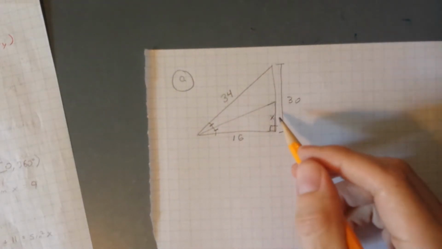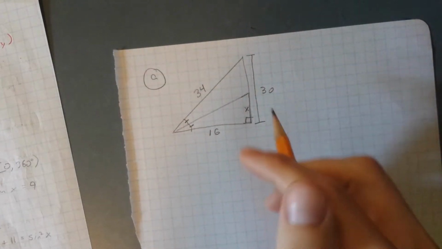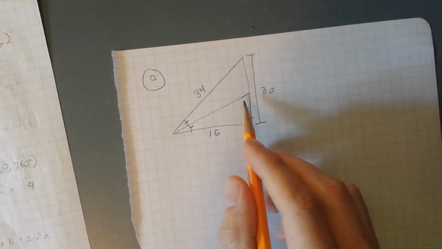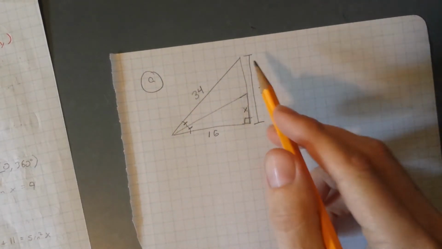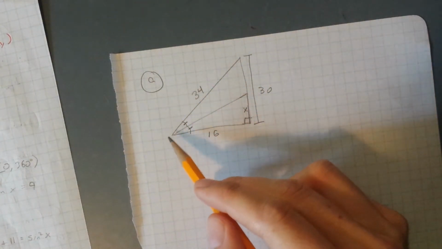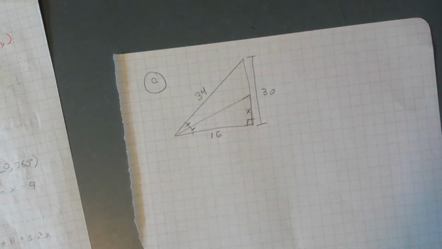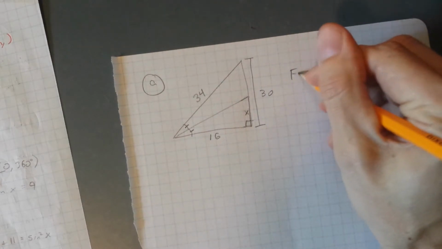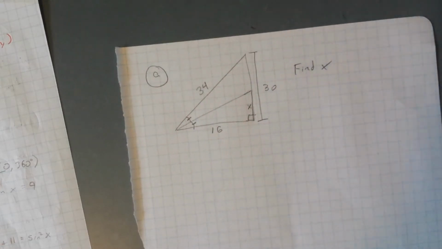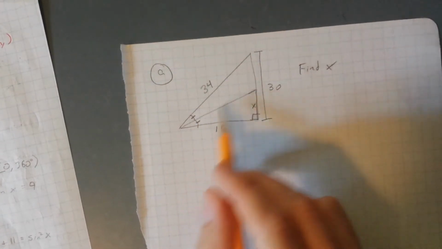So just like normal, we're solving for x. And so what you want to ask yourself here is, what do we need to use to find x? So we've got two triangles. I'll refer to the big one as big triangle and the little one as little triangle. So to find x, first let's decide which triangle it's in. So x is in the small triangle.